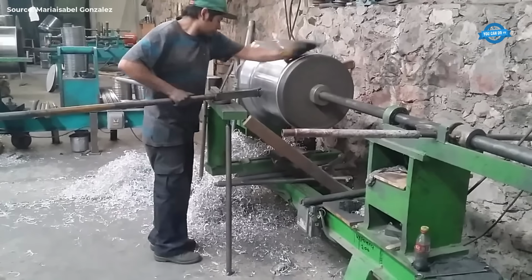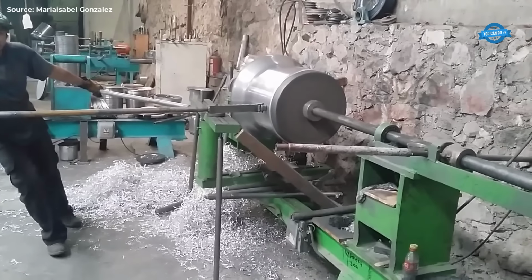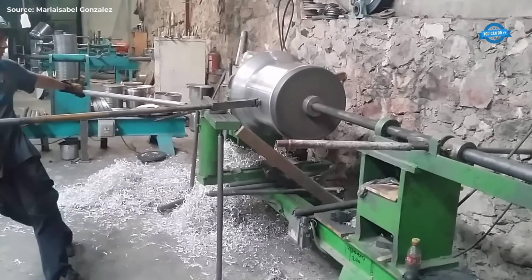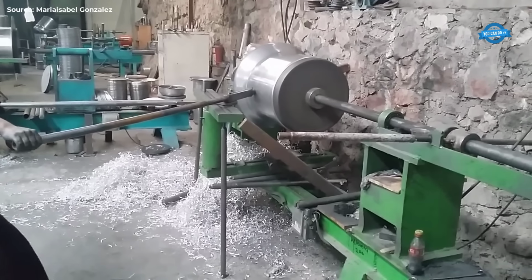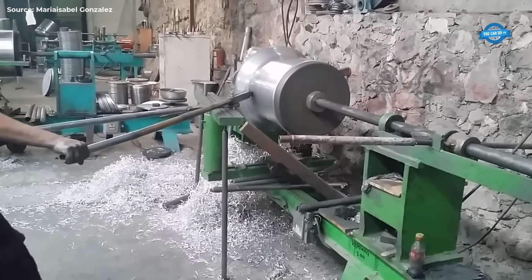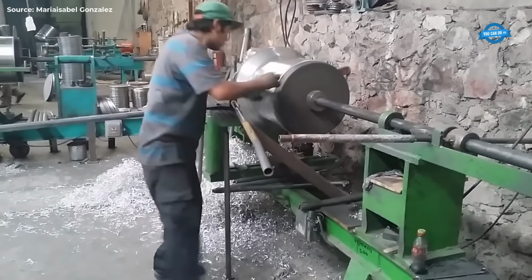Final shaping. The operator continues to work the metal until it conforms precisely to the shape of the mandrel. For a steamer, this involves creating a wide, cylindrical body with a flared rim. Attention to detail is critical to ensure uniform wall thickness and a smooth surface.